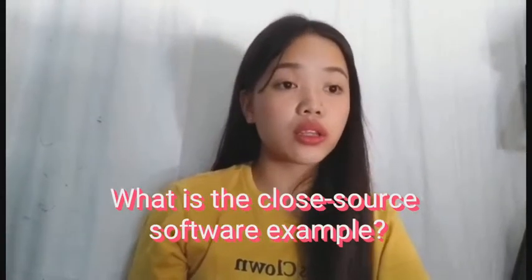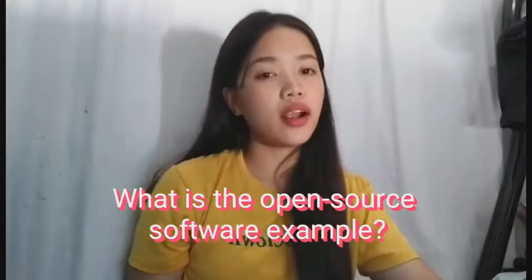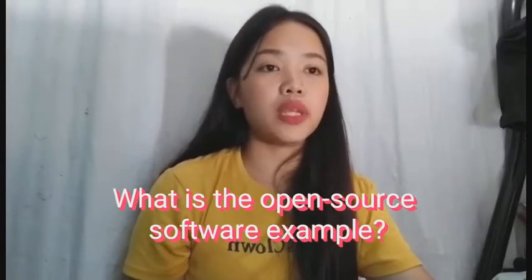What is a closed source software example? Closed source software is something that cannot be widely distributed due to the licensing that comes with the products. Examples of closed source software would be Windows, Microsoft Office, Skype, or Internet Explorer. Here are examples of open source software: Linux, VLC Media Player, Mozilla Firefox, Apache Web Server, jQuery.